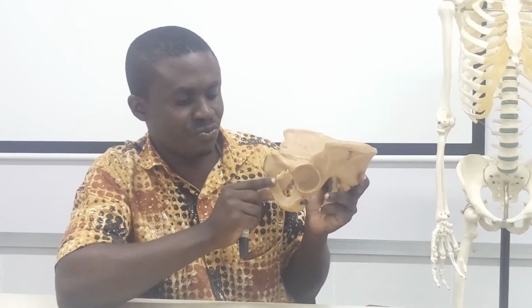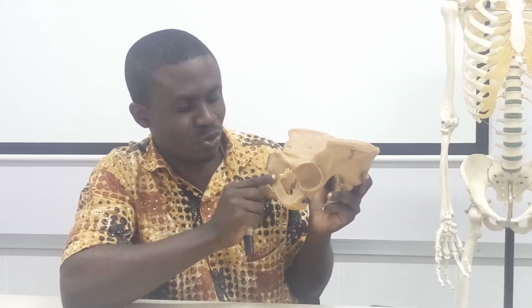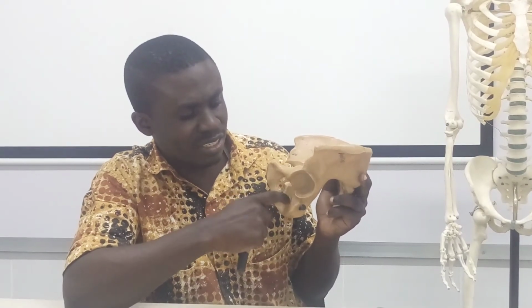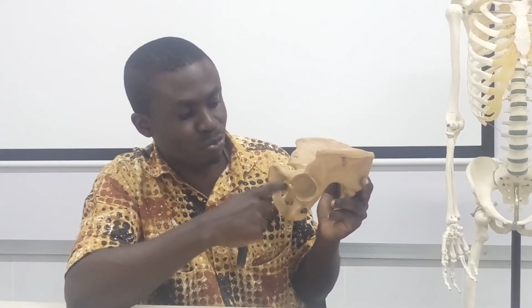Now, the ramus is continuous with the inferior ramus of the pubis. Therefore, we tend to give it a common name, ischiopubic ramus. So, the ischiopubic ramus is formed from the ramus of the ischium and the inferior ramus of the pubis. Realize that this ischiopubic ramus is contributing to the formation of this obturator foramen.